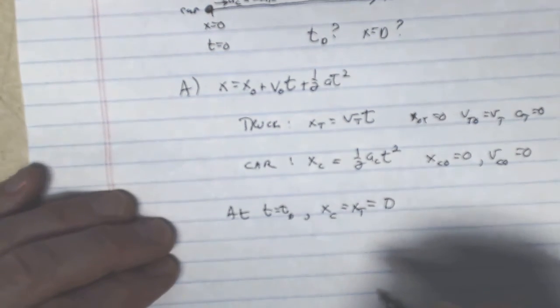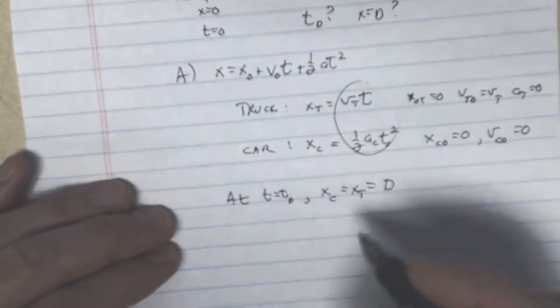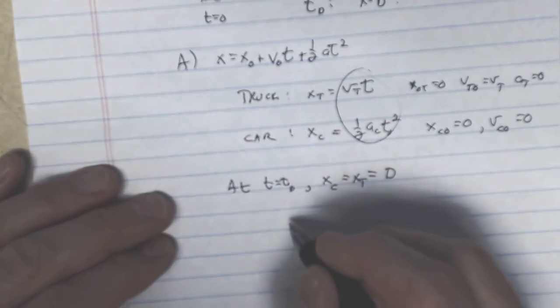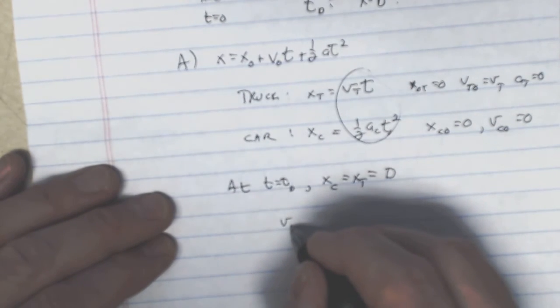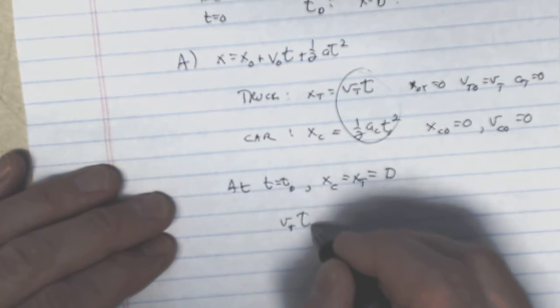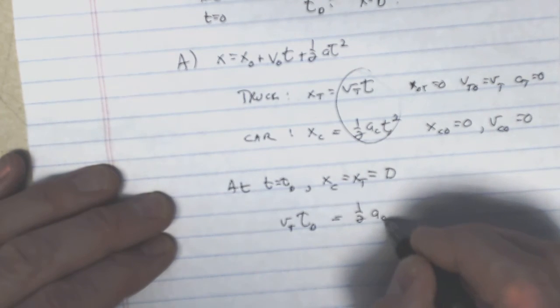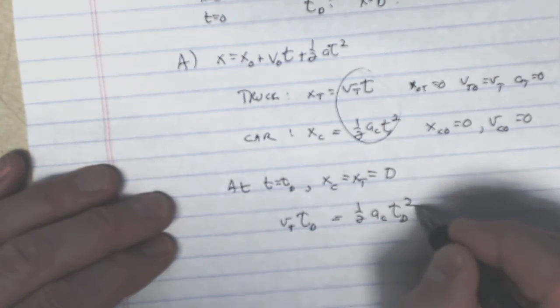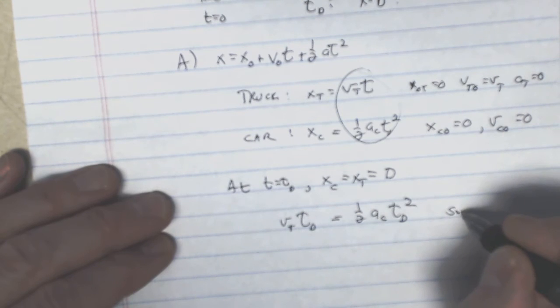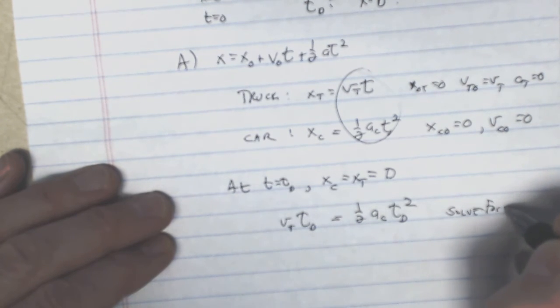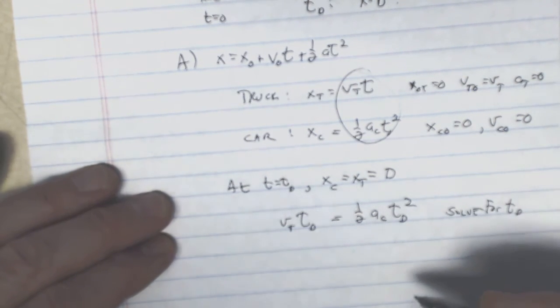So we just set these two terms equal to each other and solve for the time, when the velocity of the truck times the time is equal to 1/2 the acceleration of the car times t_d squared. And we want to solve this for t_d. That's one of the things we're after.